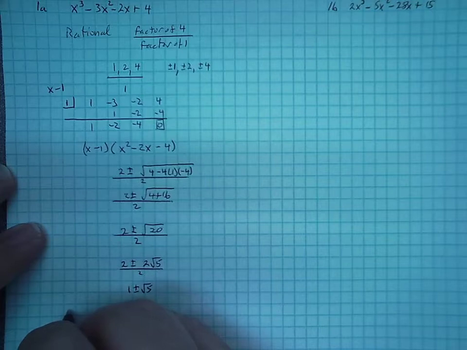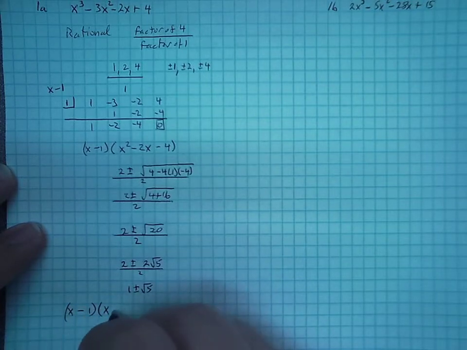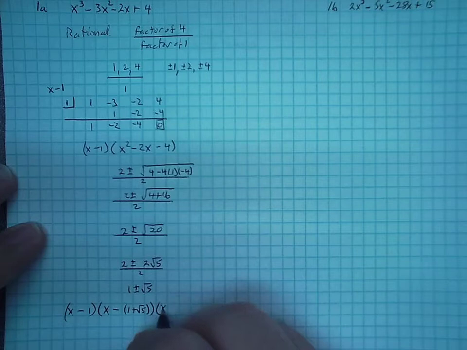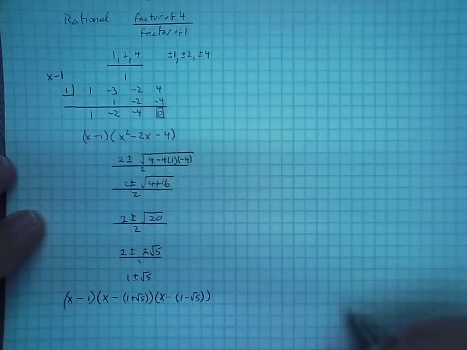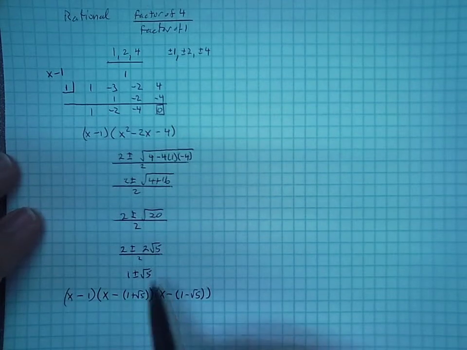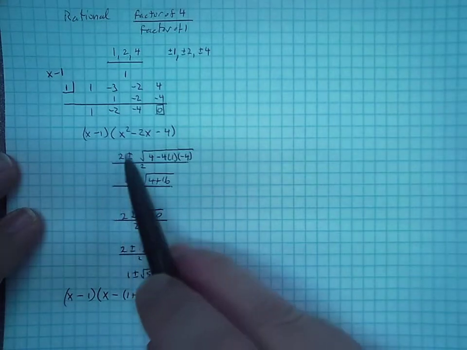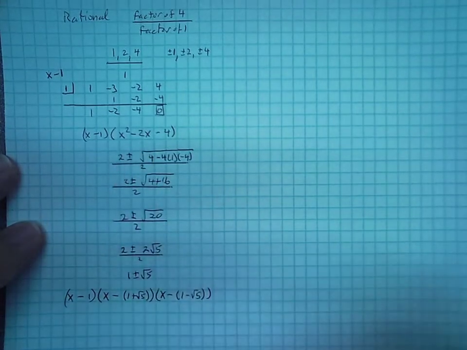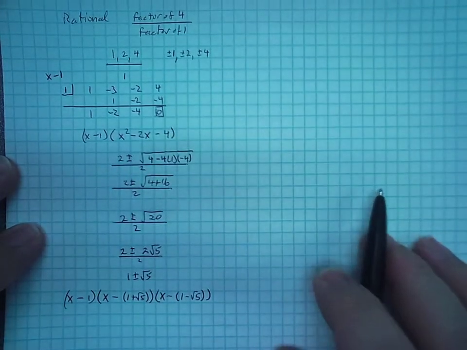But if I allow for irrational numbers, I can factor this as x minus 1 plus the square root of 5 and x minus 1 minus the square root of 5. Now, given that it's just algebra, I'm going to leave it to your exercises to figure out if you can multiply that together to get back to the original. But you can, and it would totally work.